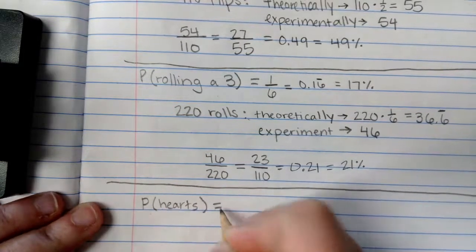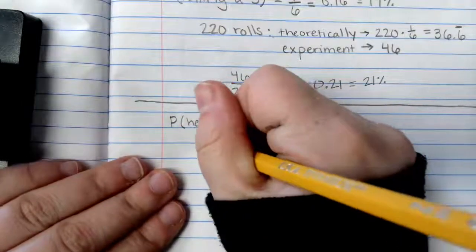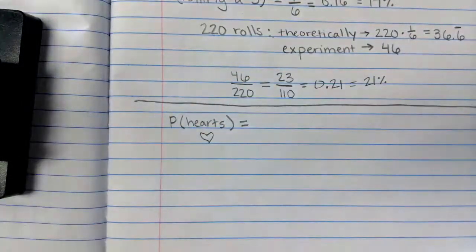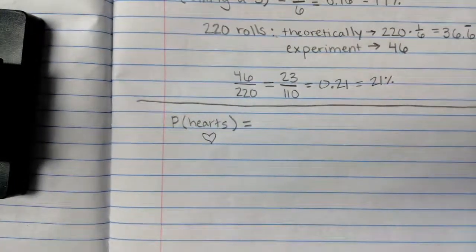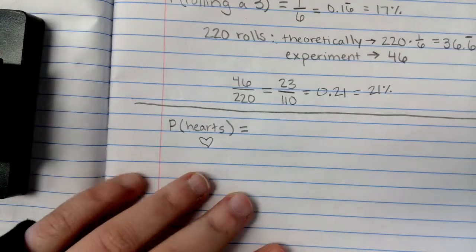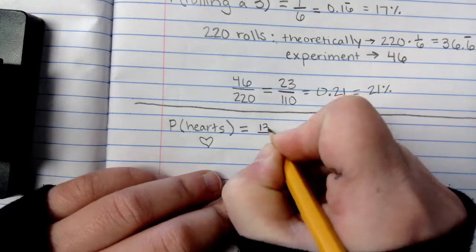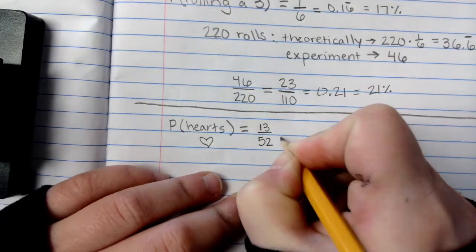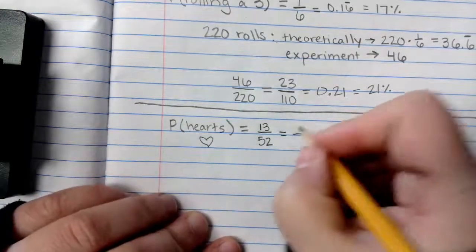Alright, so probability of hearts. How many hearts were there in a deck? 13 out of 52. Or if we simplify it, we could also think about it as it's one shape out of how many shapes? 4 shapes. There's hearts, diamonds, clubs, and spades. So 0.25, so about 25%.